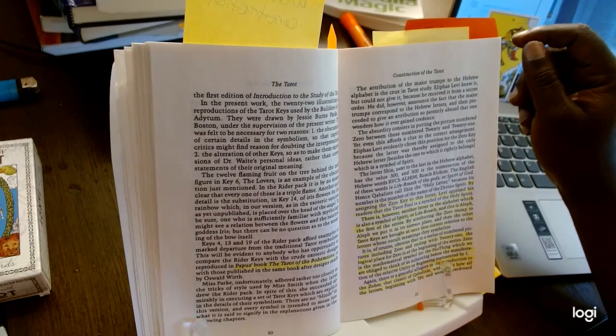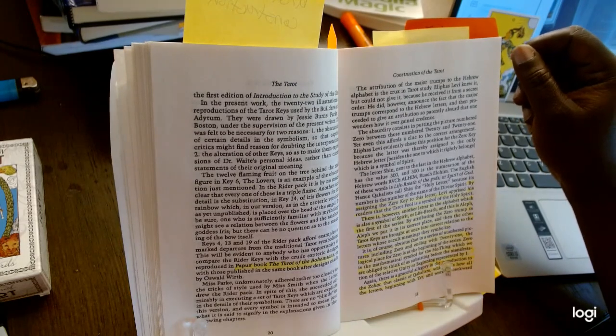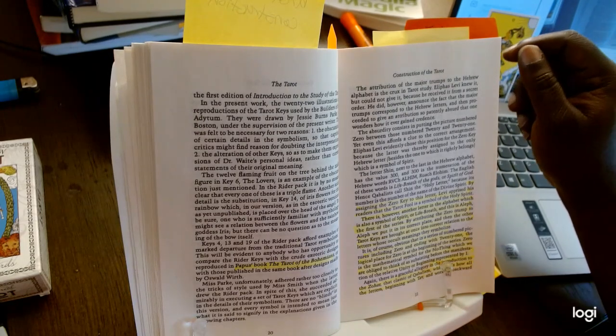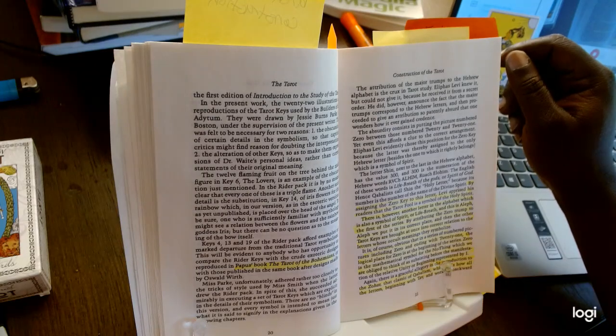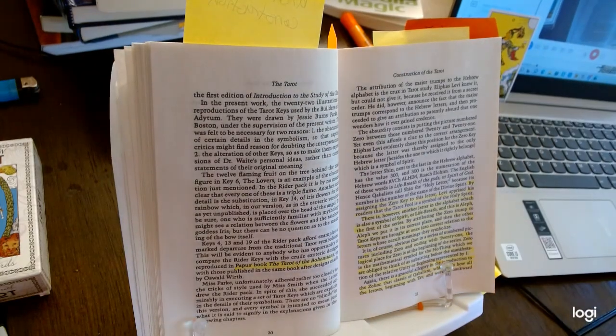Yet, even this affords a clue to the correct arrangement. Eliphas Levi evidently chose this position for the zero key because the latter was thereby assigned to the only Hebrew letter besides the one to which it rightly belongs, which is a symbol of spirit. So, even though there was a blind, he left the clue.